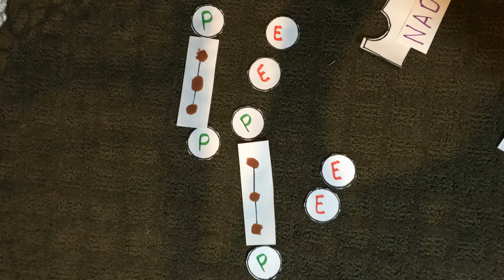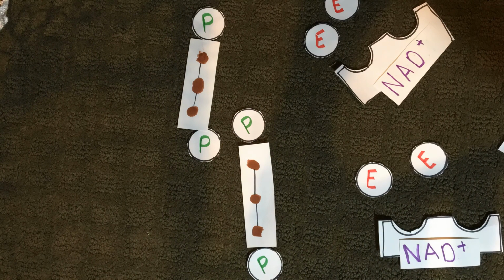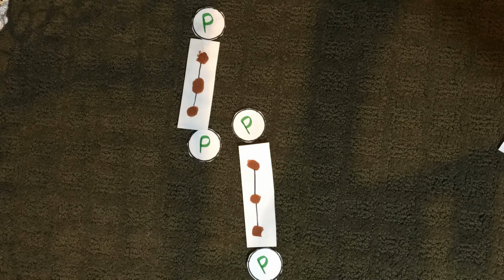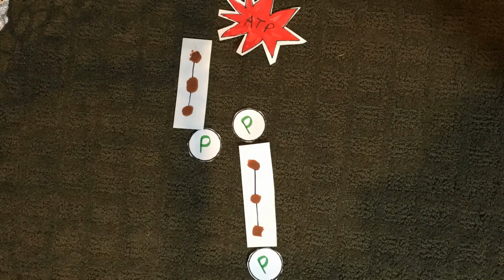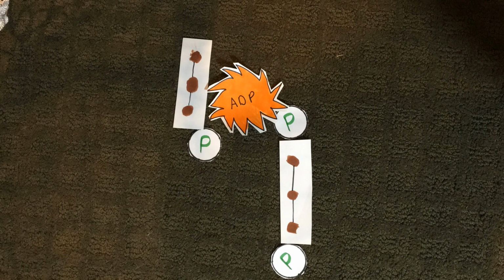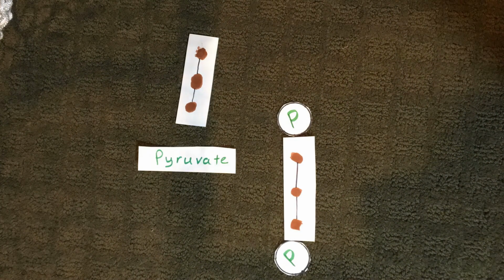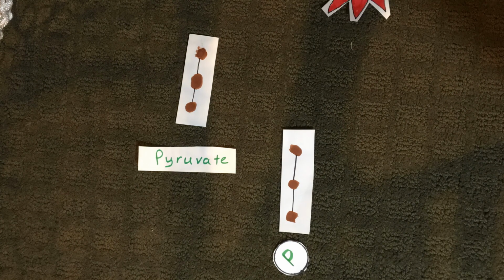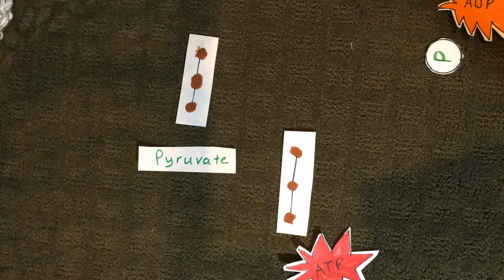Next, the chain is oxidized and loses 2 electrons. These electrons bind to NAD+ to form NADH. Molecules of ADP come by and receive molecules of phosphate, forming usable energy in the form of ATP. The conversion of ADP to ATP is done via substrate-level phosphorylation. This leaves us with a net gain of 2 ATP molecules and 2 pyruvate molecules that move on to the prep stage of the Krebs cycle.